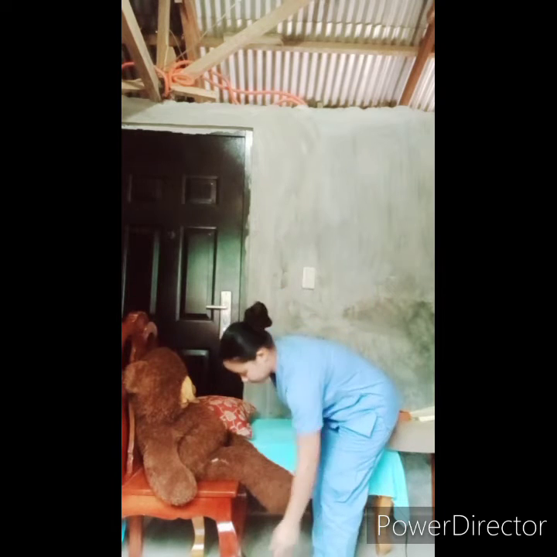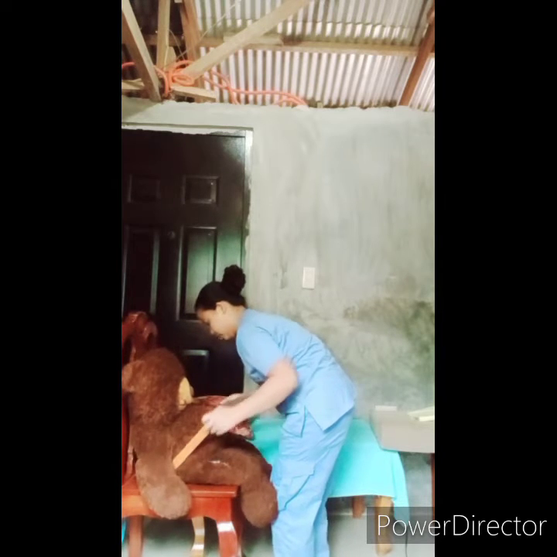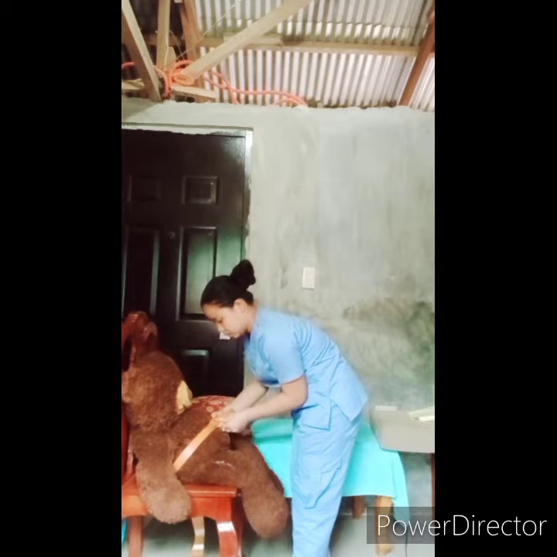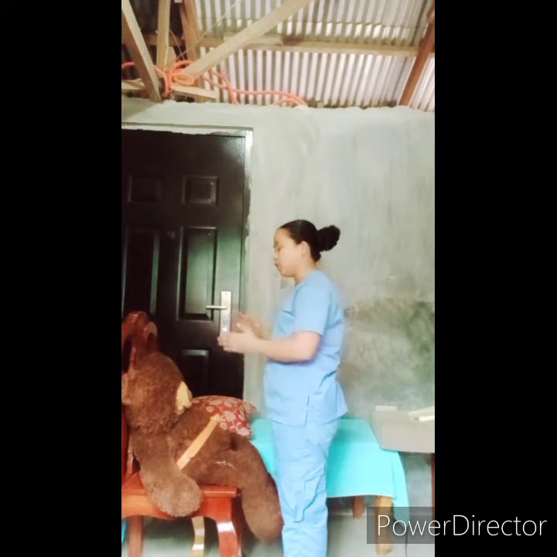Next, let's lock the wheelchair, and let's raise the foot plates. Next, let's place the transfer belt on the patient appropriately. After we place the transfer belt, let's assist the patient in placing the hands on the armrest and move to the front of the wheelchair. Next, let's stand in front of the patient, then protect the patient during transfer.